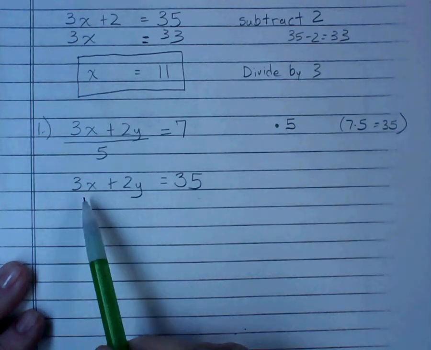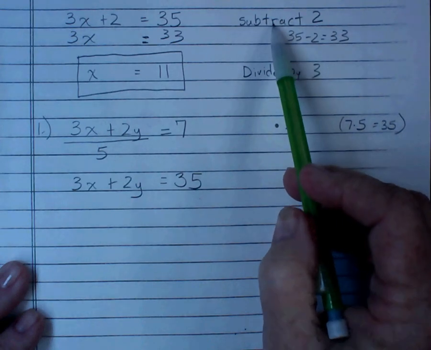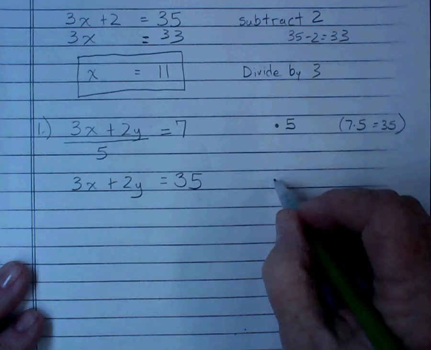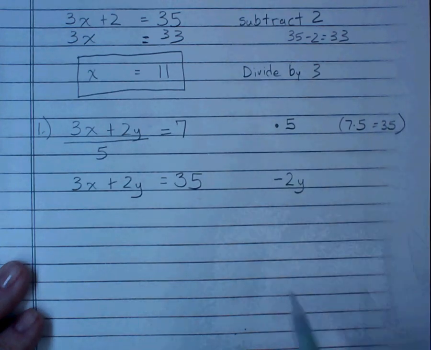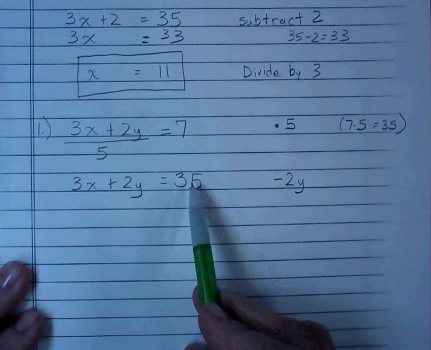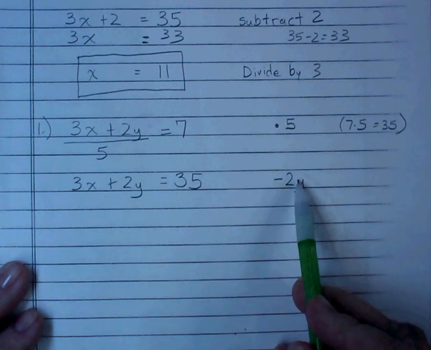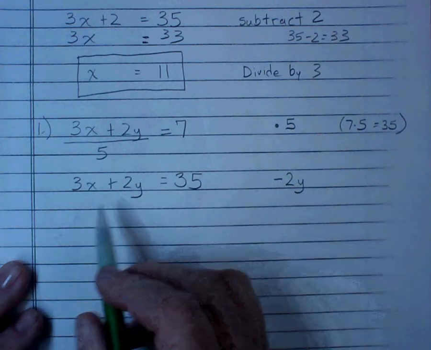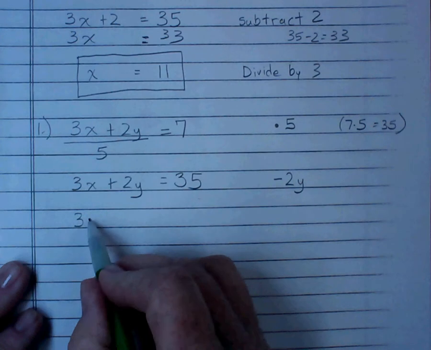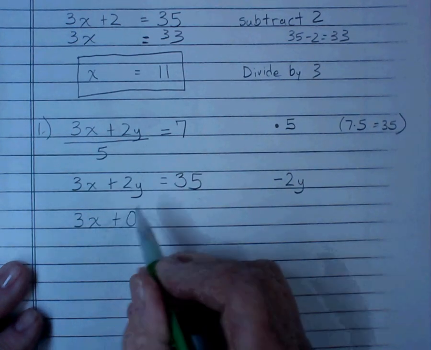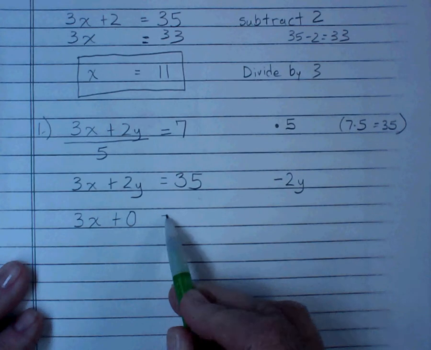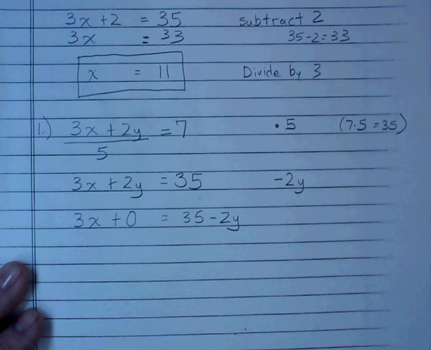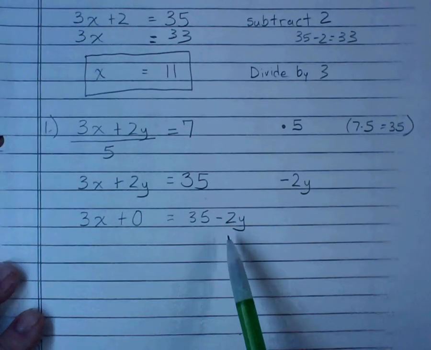Okay, now up here I subtracted 2. Well, it's very similar. I'm going to subtract 2y from both sides. Okay, so now this is going to look different though, because 35 minus 2y, that y is not going to go away. The answer is not going to be 33. So over here we have 3x, and I'm going to write plus 0 just to remind you that we subtracted the 2y right there, equals 35 minus 2y. That's okay to write it like that. It's actually less work. I didn't even have to subtract two numbers. I just wrote it like that.